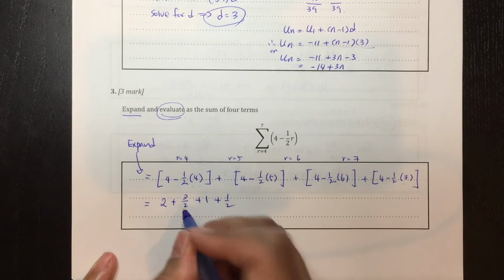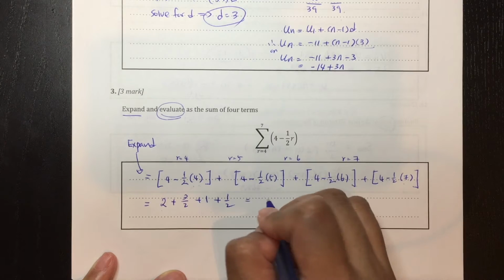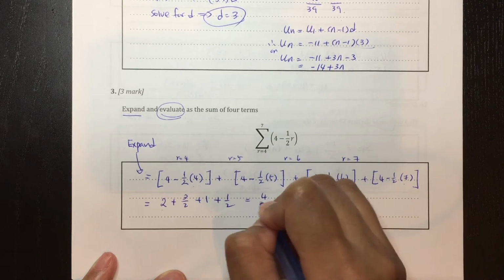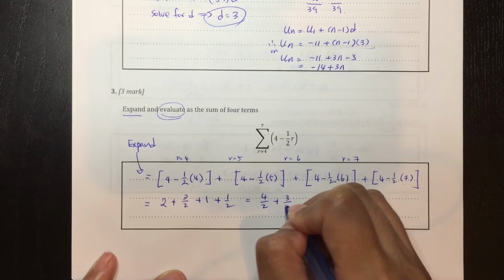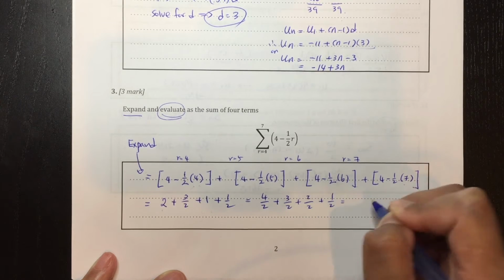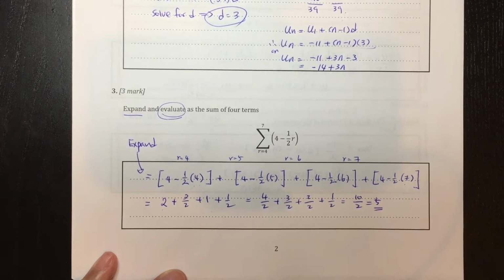It means you have to change these numbers to fractions and add them all together, right? So when you change 2 and 1 to fractions, you get 4 over 2 plus 3 over 2 plus 2 over 2 plus 1 over 2, which is equal to 10 over 2, which is finally equal to 5.